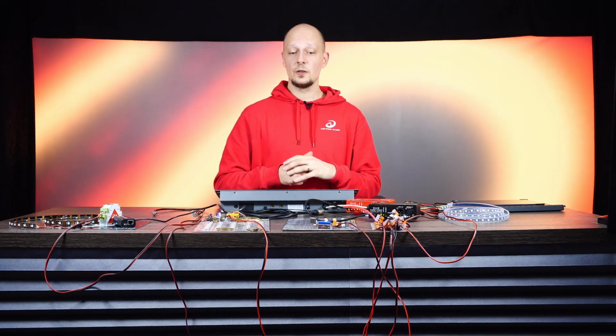These two controllers have 4 outputs. We also have controllers that are for smaller projects, for example, where you only need a single output.